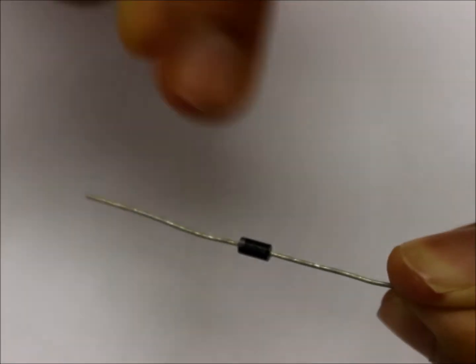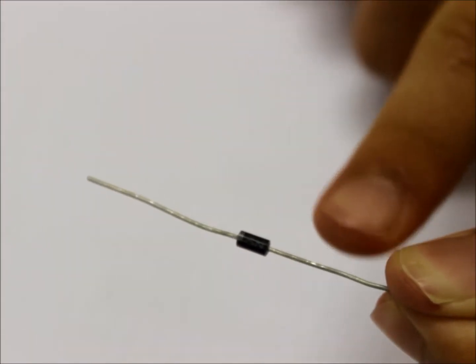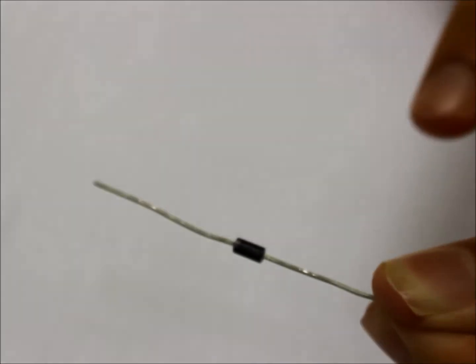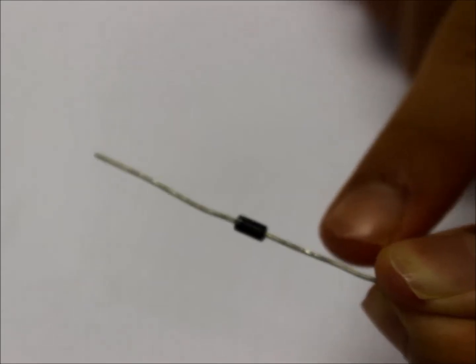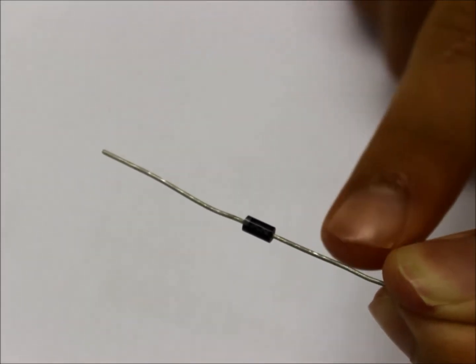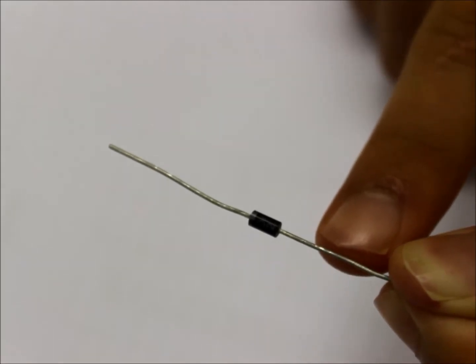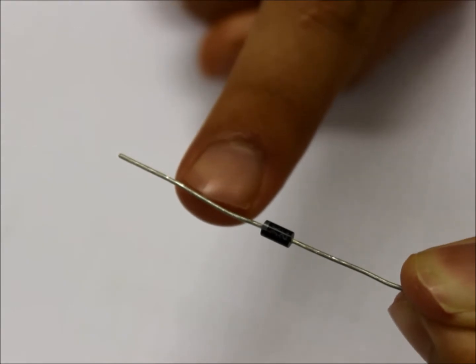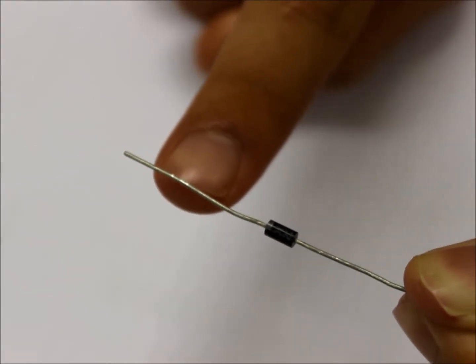If you want a forward bias, you should connect the positive side with the positive polarity from the DC power supply, and this side with the negative polarity from the DC power supply.